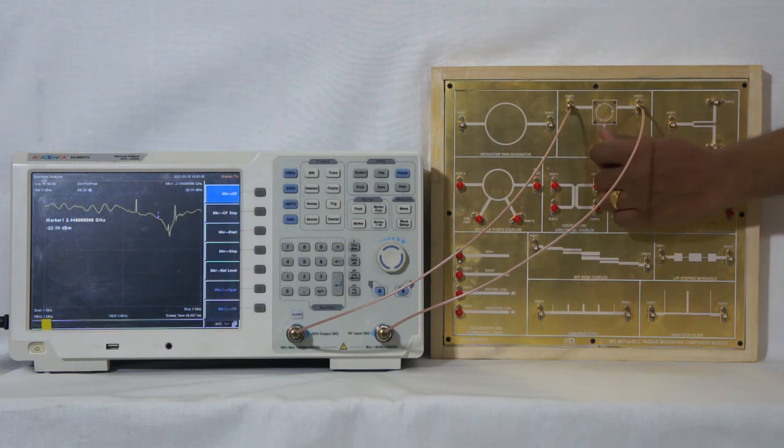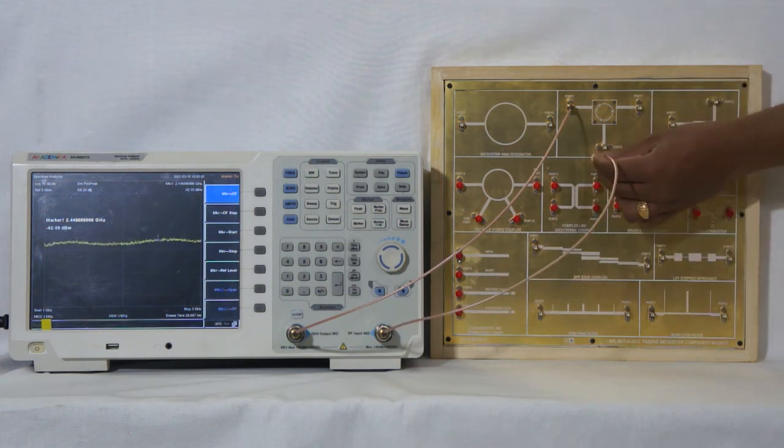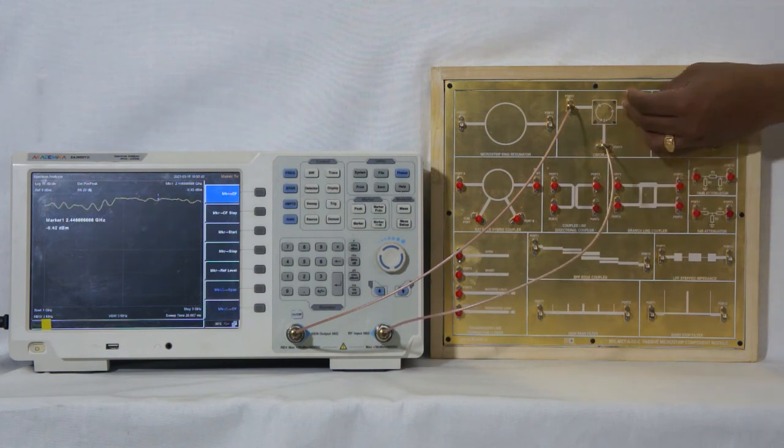Similarly, you can measure the transmission characteristics, that is S32 of the circulator, by applying the input at port 2 and measuring the output at port 3 of the circulator.